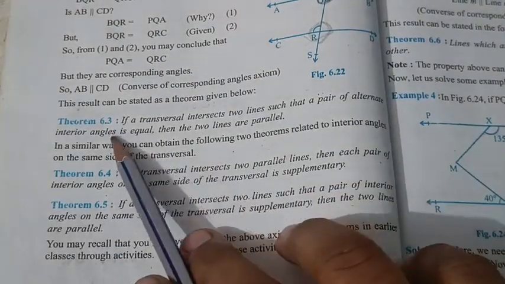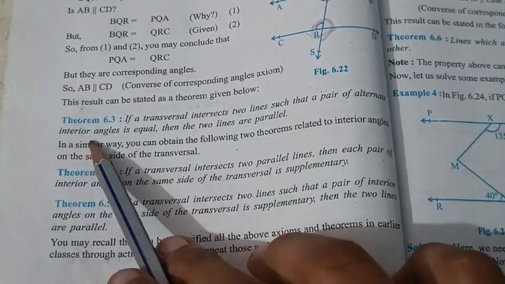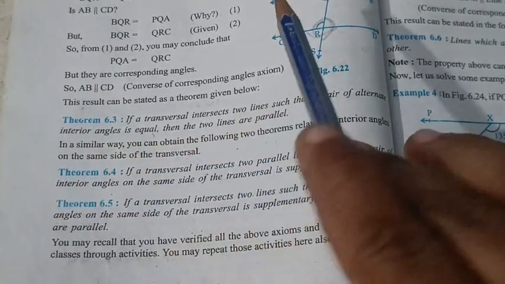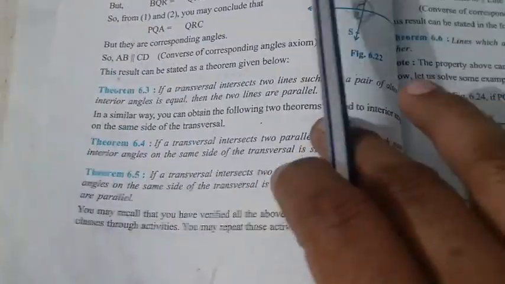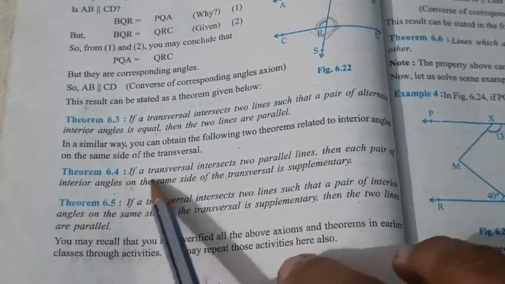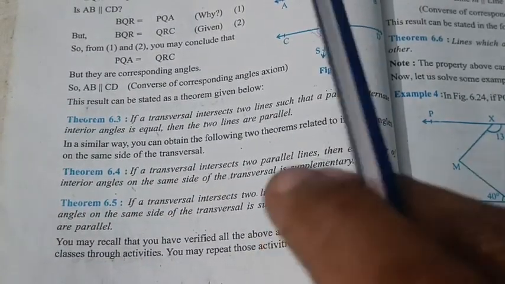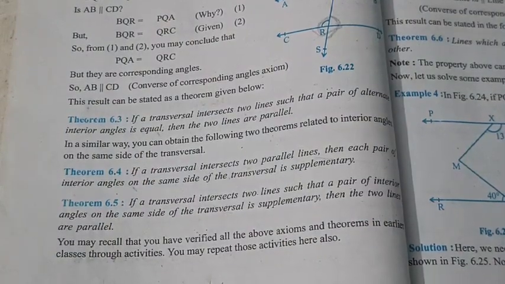Here are three other theorems. If a transversal intersects two lines such that a pair of alternate interior angles is equal, then the lines are parallel. Again, axiom number 6.4. If a transversal intersects two parallel lines, then each pair of interior angles on the same side of the transversal is supplementary. You have to also prove this theorem.